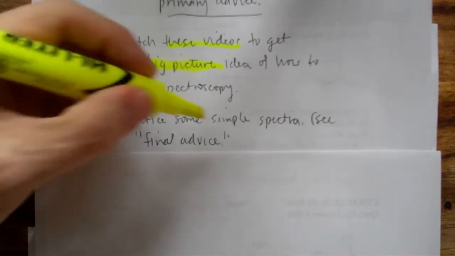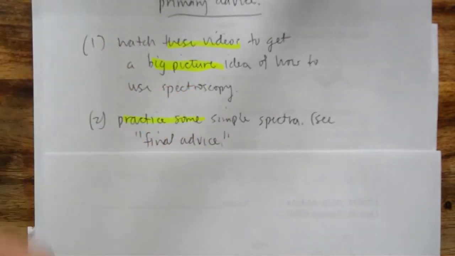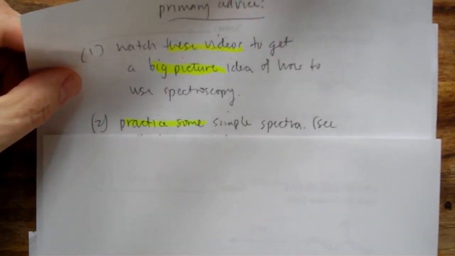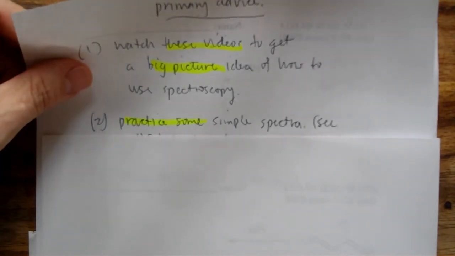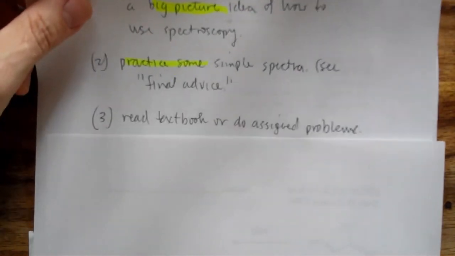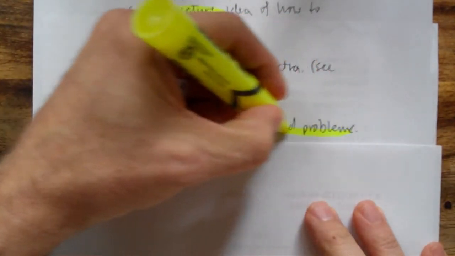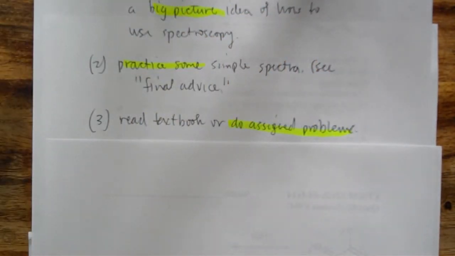We'll talk about that in my final advice, which really has to do with this. Practice simple spectra. You must practice simple spectra in order to appreciate the big picture. And then finally, and last, you need to do the assigned problems. And you should do this last, all right?